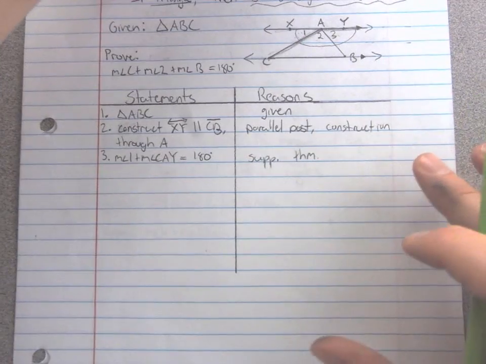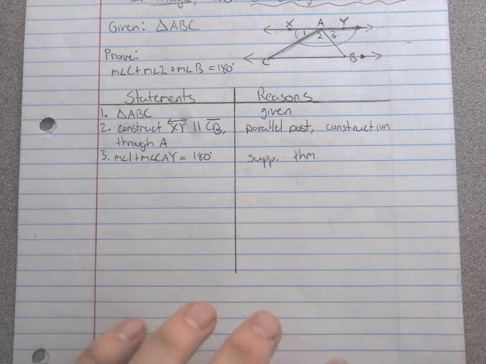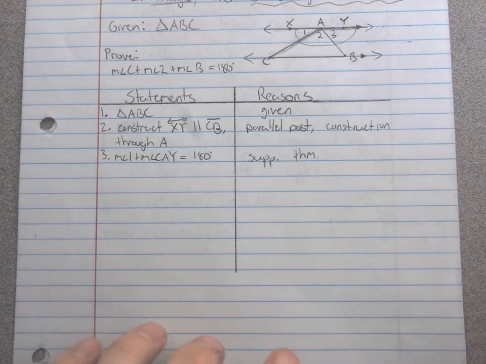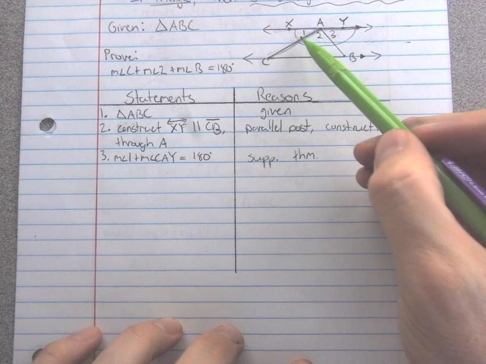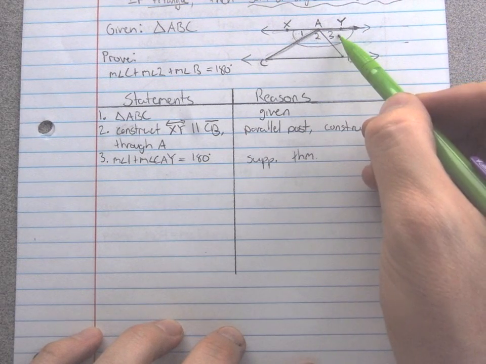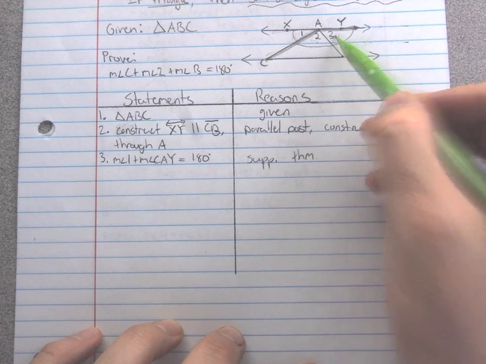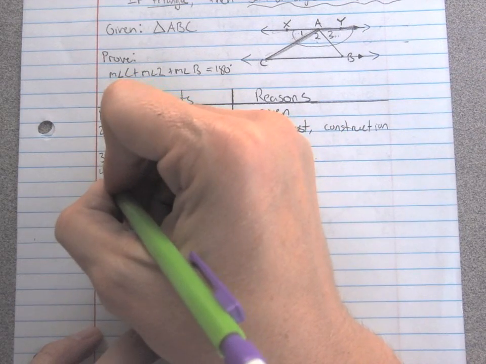All right. Now, what we want to do is say 1 plus 2 plus 3 equals 180, and I'll explain why in a minute. We don't know why just yet, but that's where we're headed. And we can do that. We're just going to say, well, isn't CAY just 2 plus 3? This full angle here, CAY, is just angle 2 plus angle 3. And that is the angle addition postulate.